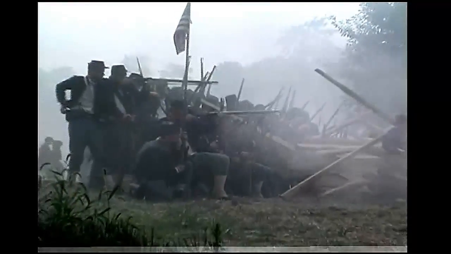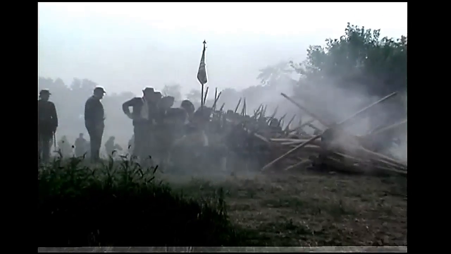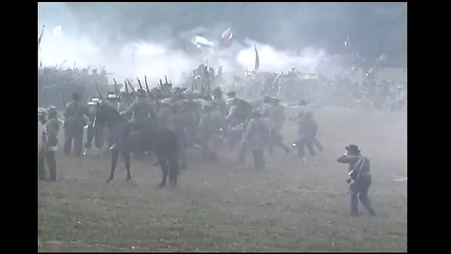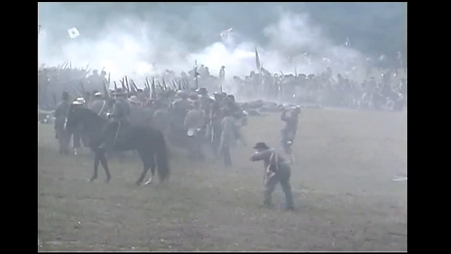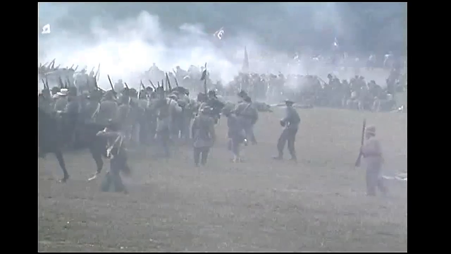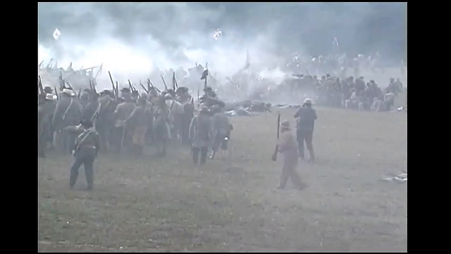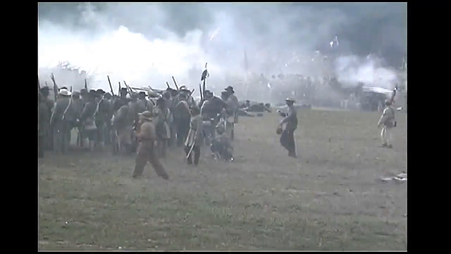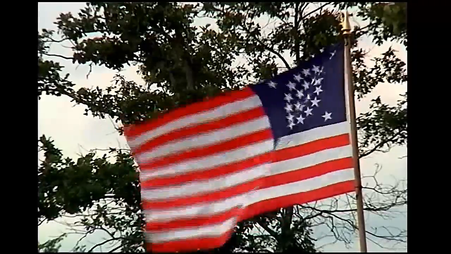fought against each other. Gettysburg is in Pennsylvania, 30 miles south of the state capital of Harrisburg and 9 miles north of the border of Maryland, which historically is known as the Mason-Dixon line and divided the North from the South. This is the flag for the North, the Union flag, and this is the flag for the South.